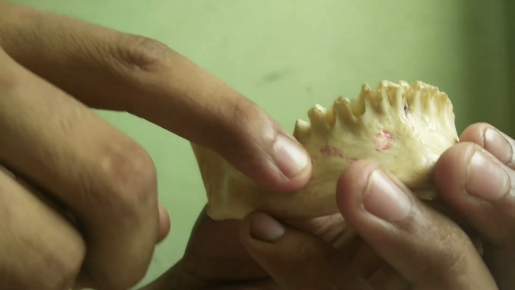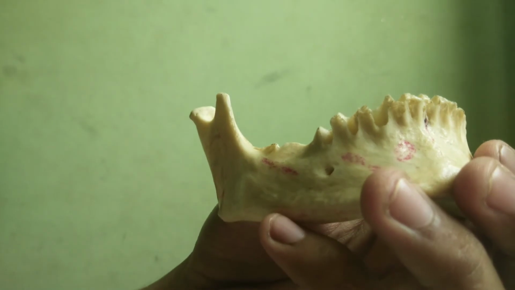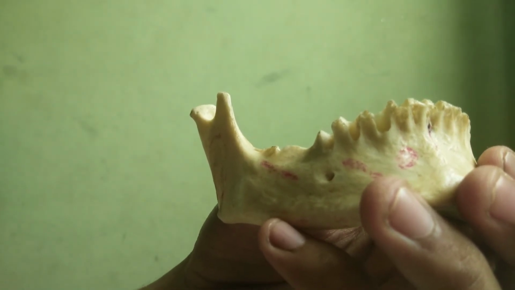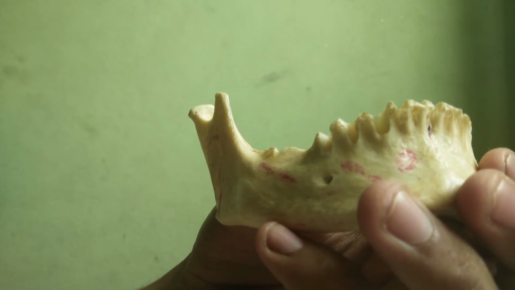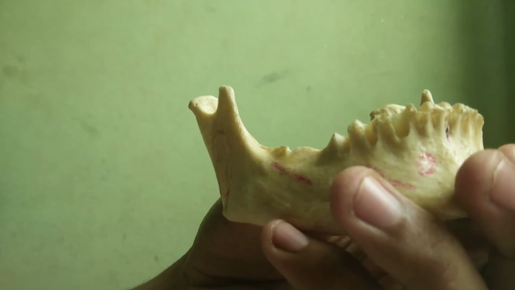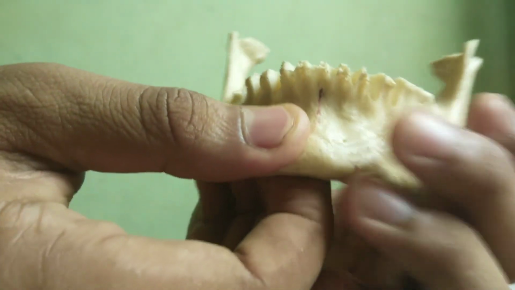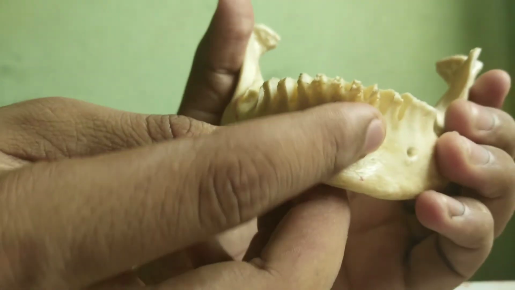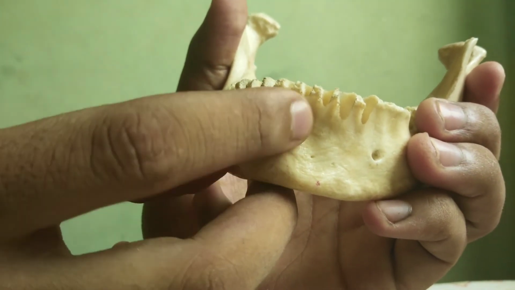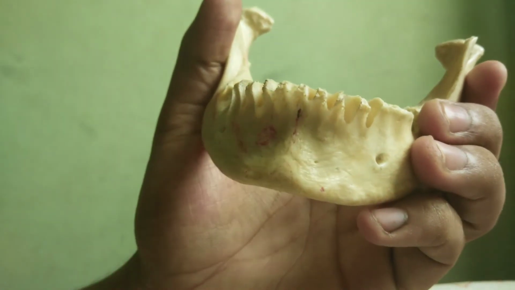The ramus above the mandibular foramen is ossified from the secondary cartilage, which is also attached to Meckel's cartilage, an extension from the same ossification center. The two halves of the mandibular body unite to form a fibrous joint at the symphysis menti, which is replaced by bone within the 2nd year of life.